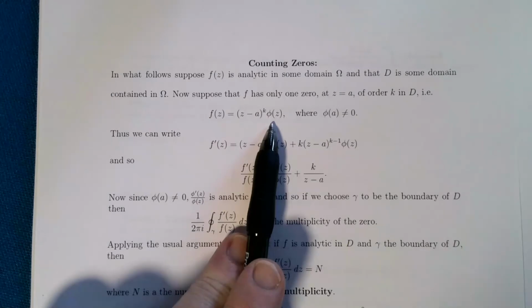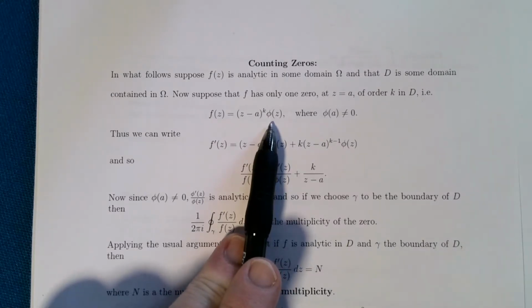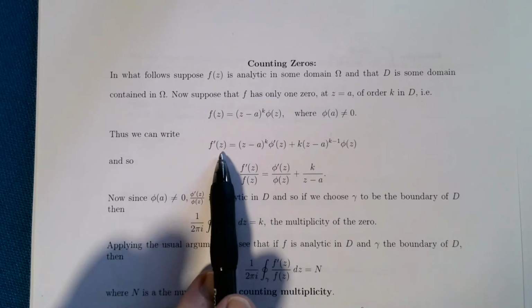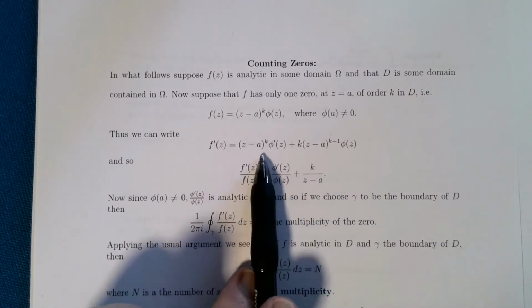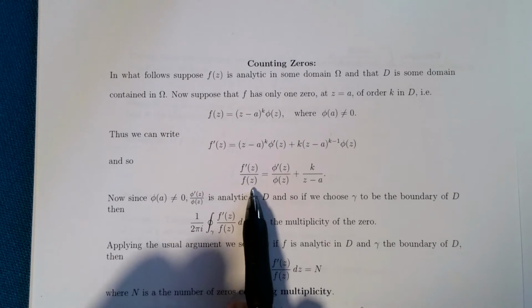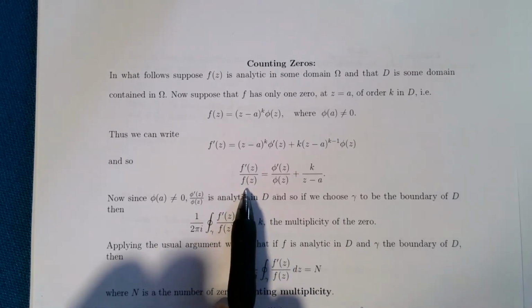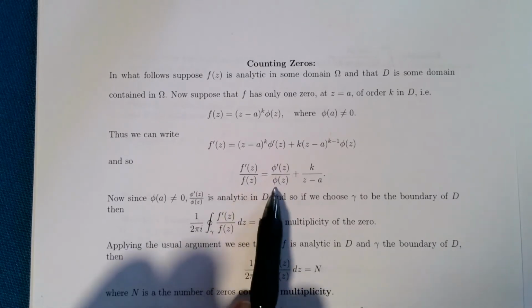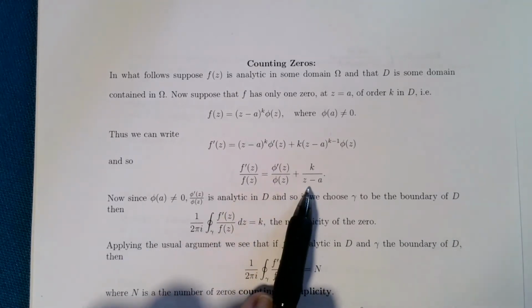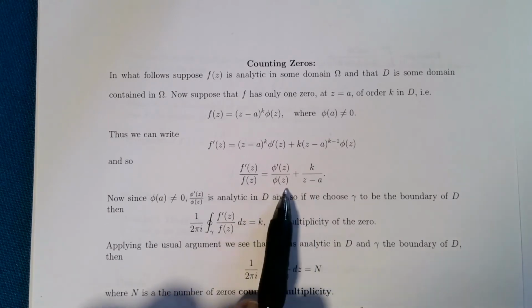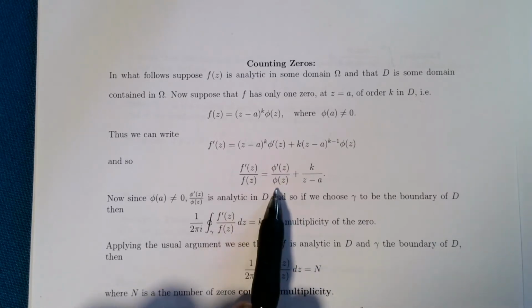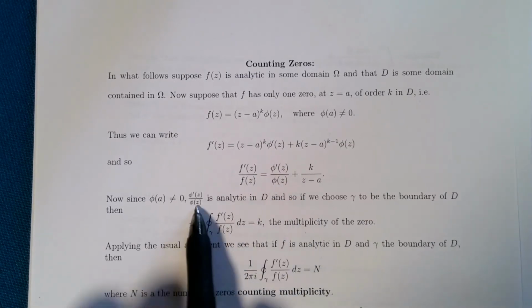Now what we're going to be doing is look at the so-called logarithmic derivative of this. So I'm going to differentiate this using the product rule. That's all I'm doing there. And then I'm going to divide by f(z). This is the so-called logarithmic derivative, because of course the integral of that is the log of f(z). Now when you do all that and simplify, you get phi dash over phi plus k on (z minus a). Now phi(a) is not zero, and that means that phi is analytic, and this function then is going to be analytic in D.